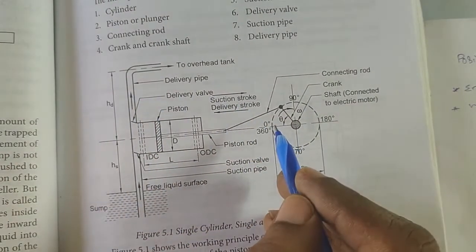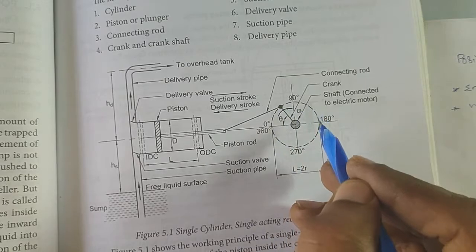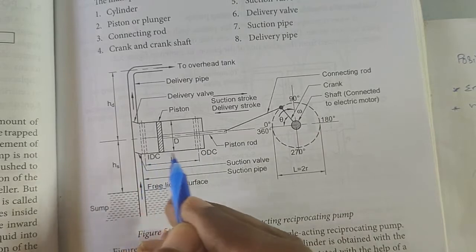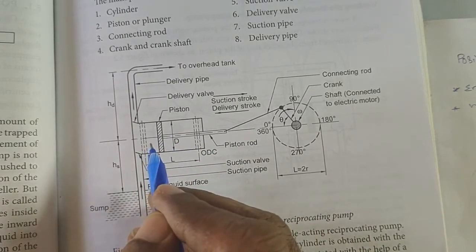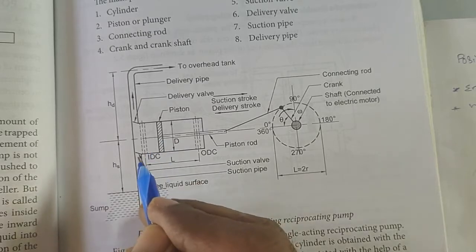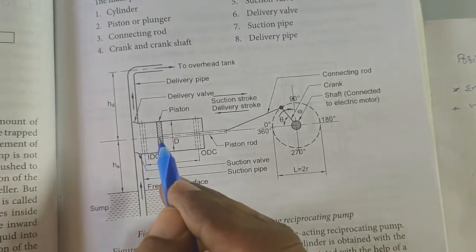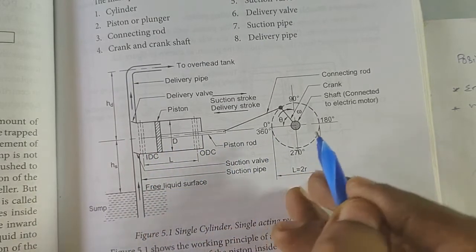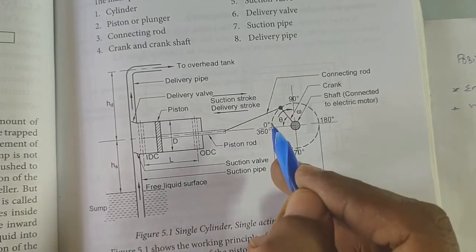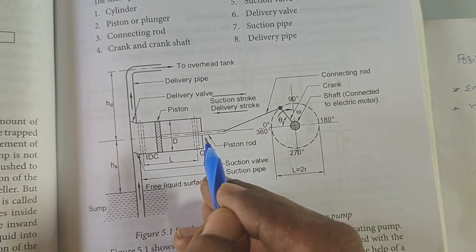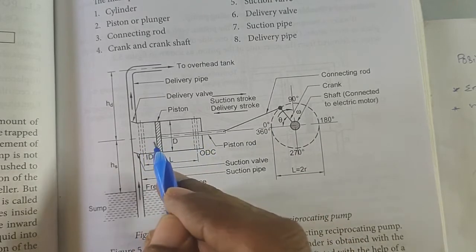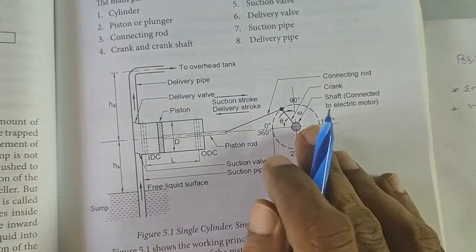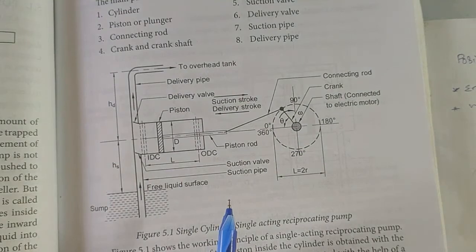As the crank rotates from 0 to 180, the piston will be moving from inner dead center to outer dead center, that is the stroke length. Then on the left side of the piston, a vacuum will be created and the suction valve will be opened and water will be sucked in to the left side of the piston. Now the piston is at the outer dead center. The crank now rotates from 180 to 360. The piston moves from outer dead center to inner dead center, pushing the fluid, making the delivery valve open and making the delivery to the required height. That is the actual working of the reciprocating pump.